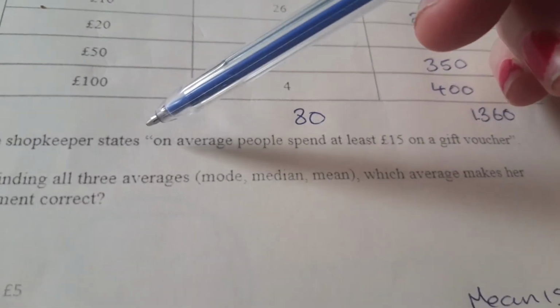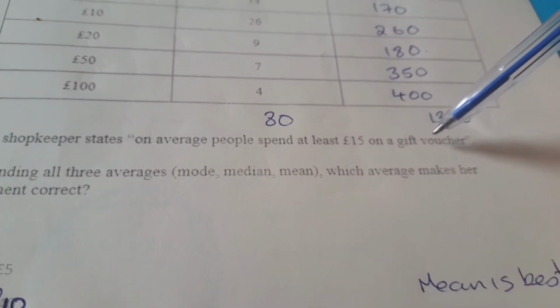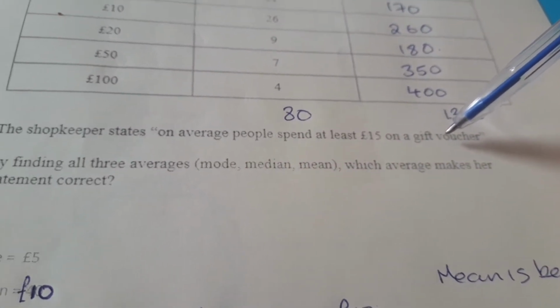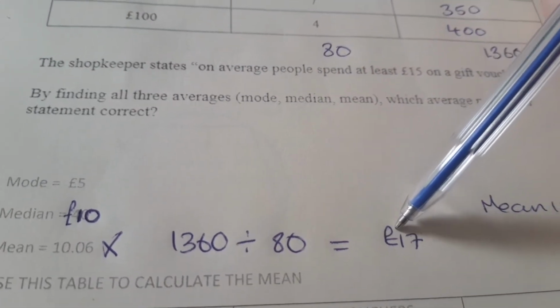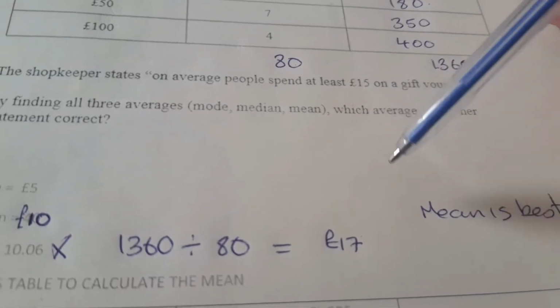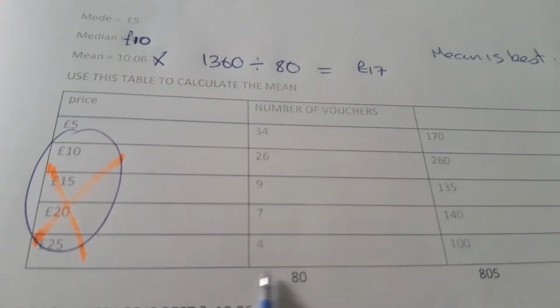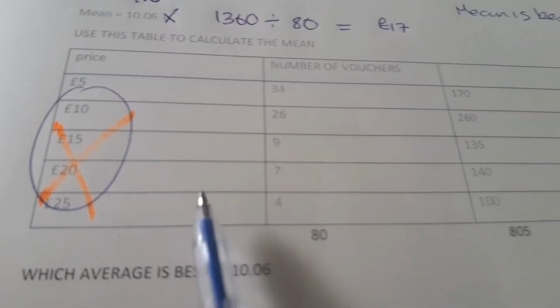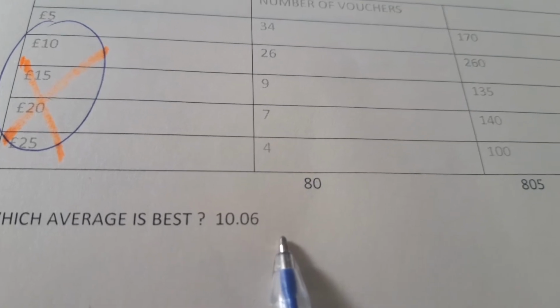The shopkeeper states, on average, people spend at least £15. You have to decide which of these answers best suits his sentence. Obviously the mean is best for him. It explains what he wants to say. Sorry about this down here. If you did the mean like this, it worked out at 10.06. Just a mistake when I was typing it up.